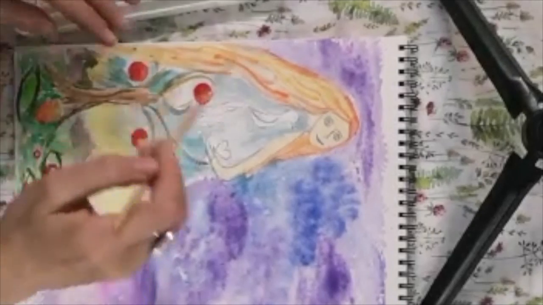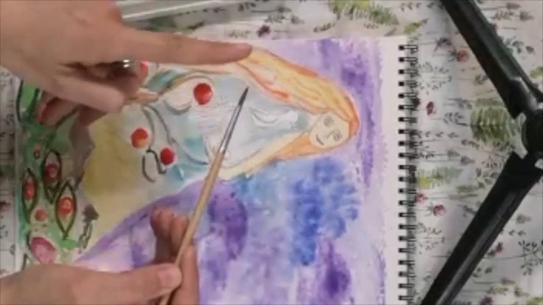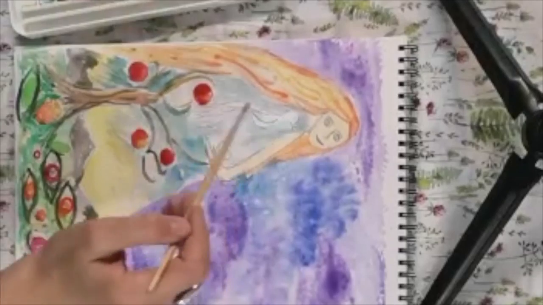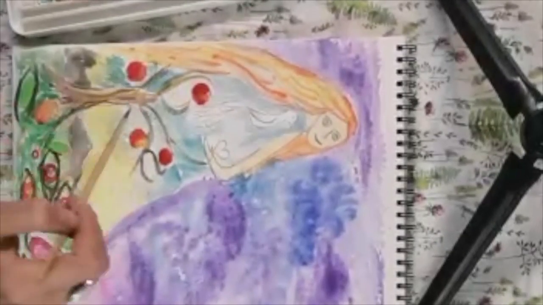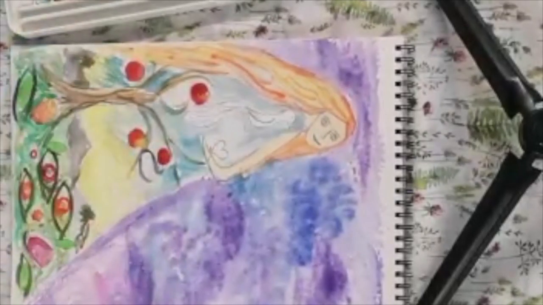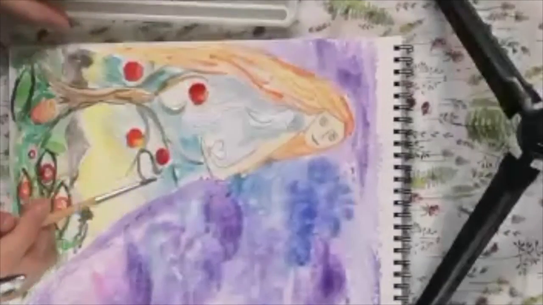And you can see I'm using very light movement, and again my hand is far away from the tip of the brush, so I'm doing these light movements, smooth and not hard pushing.